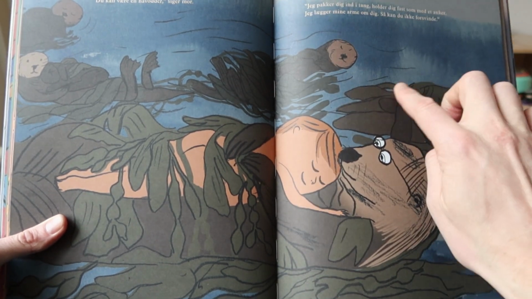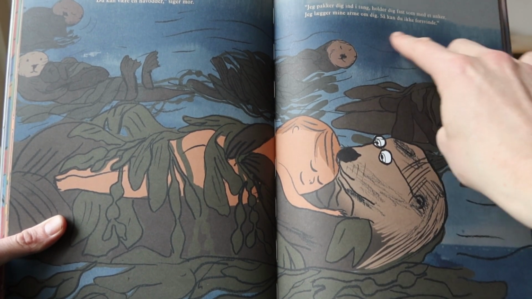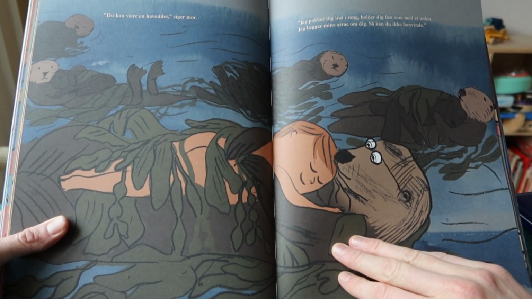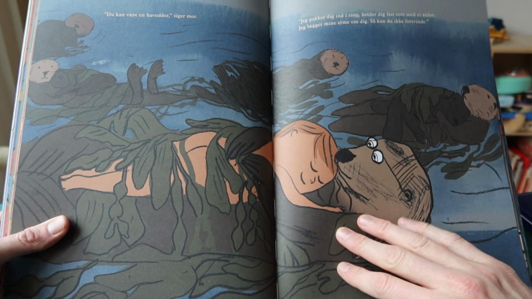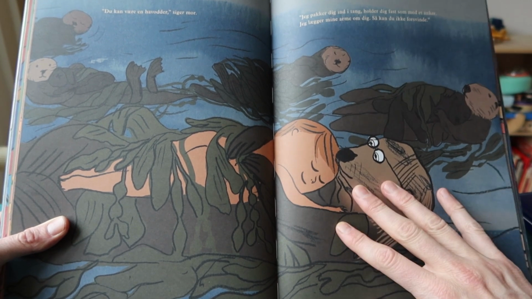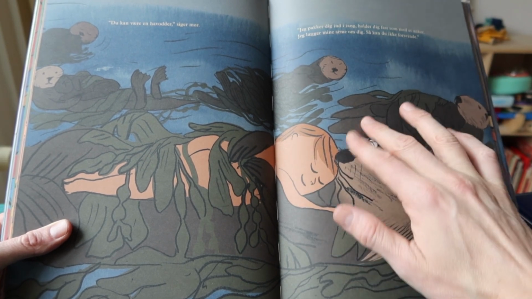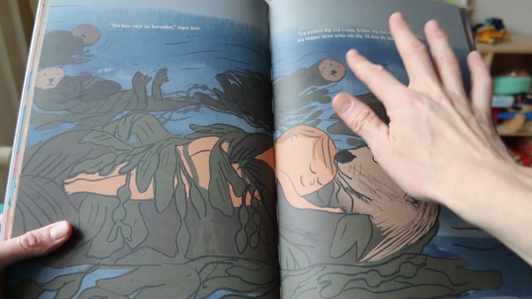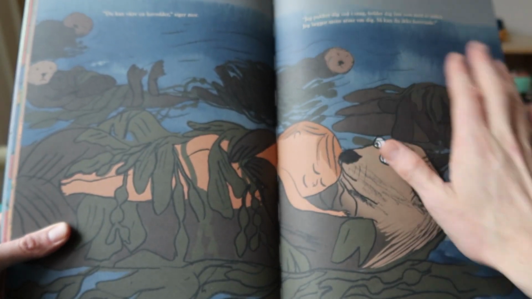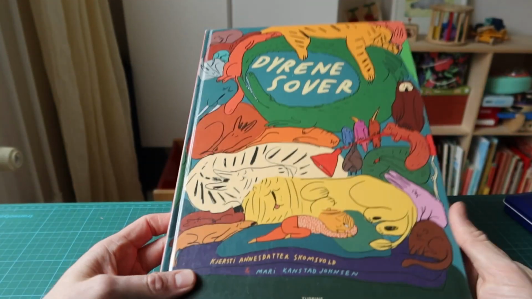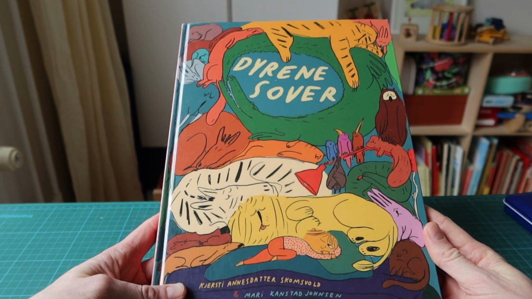And again here you see ink, or it could be watercolors, that creates this river that the otters are floating in. So it shows you, I think, that you can work with blocking out some solid colors and then have the contrast of the more texturized watercolor or ink. Interesting. So that was The Animals Are Asleep.